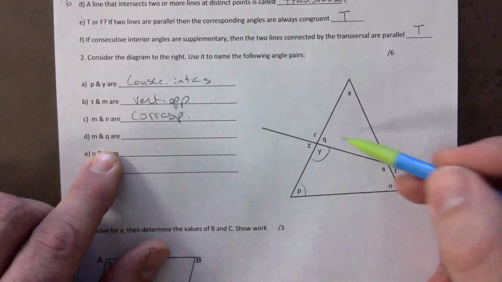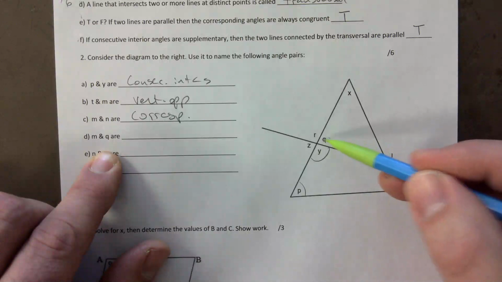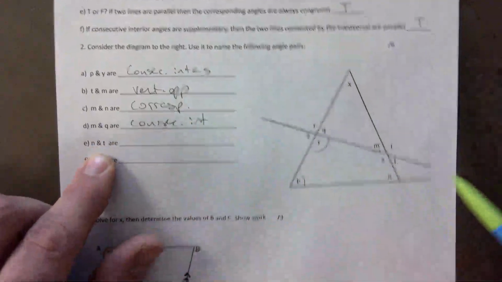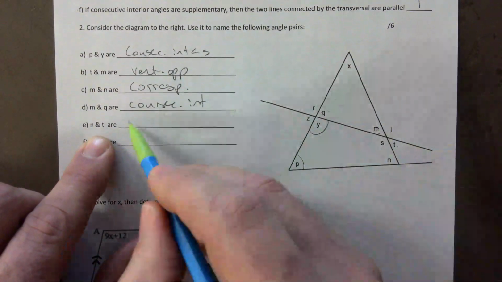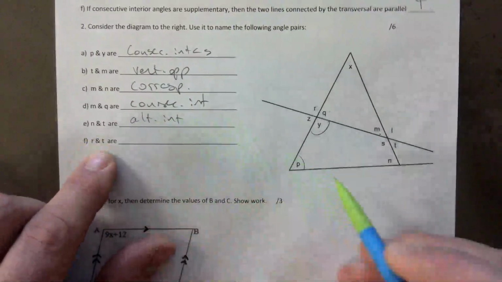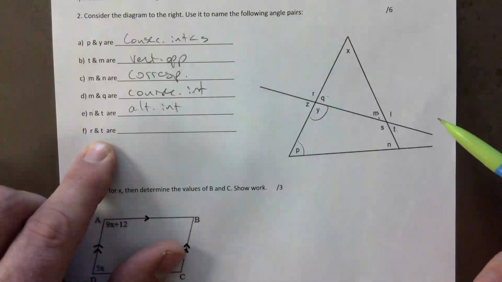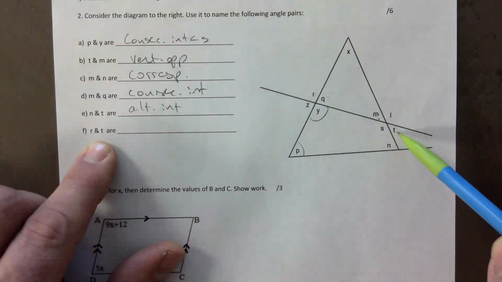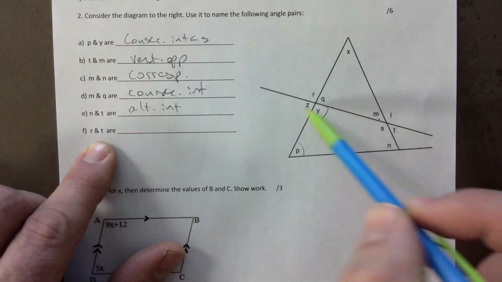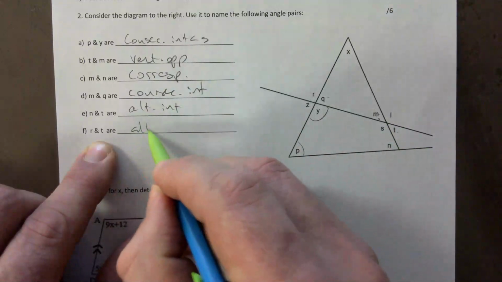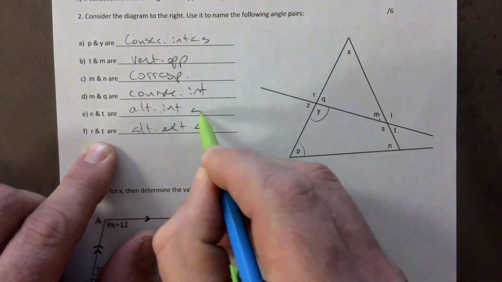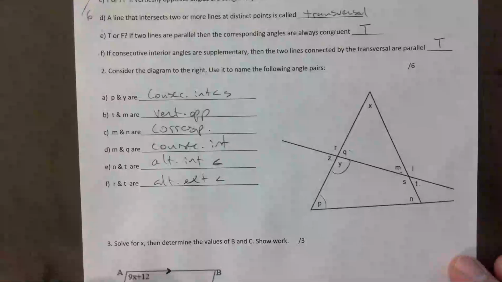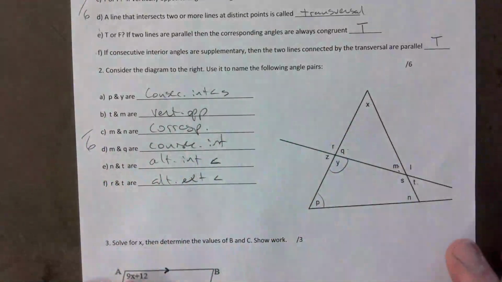MQ, they would be consecutive interior. NT, alternate interior. RT, where is R? There, R and T would be alternate exterior, right? Because this is a transversal, and so alternate exterior angles, okay? So it didn't have to be pretty, as long as you kind of let me know that that's what the name is. So that's also out of 6, okay?